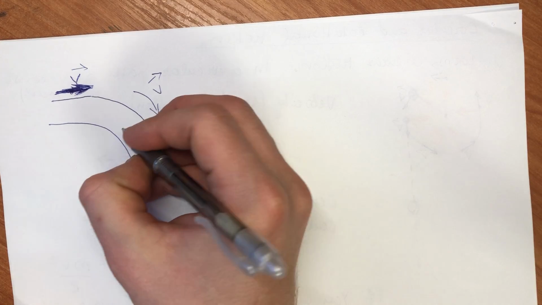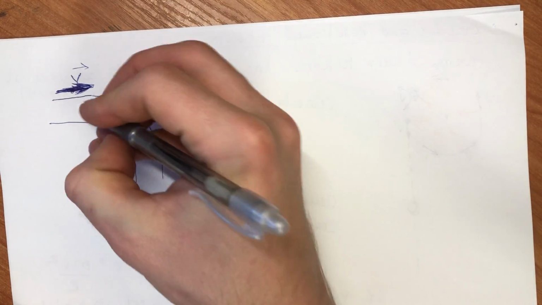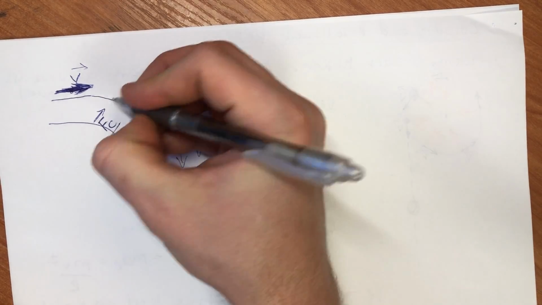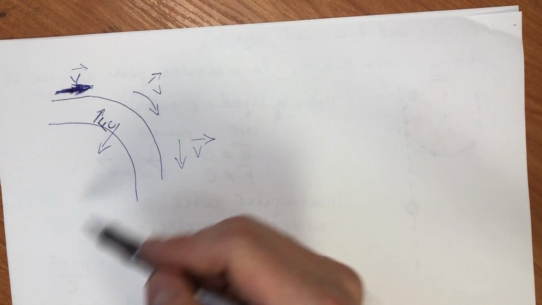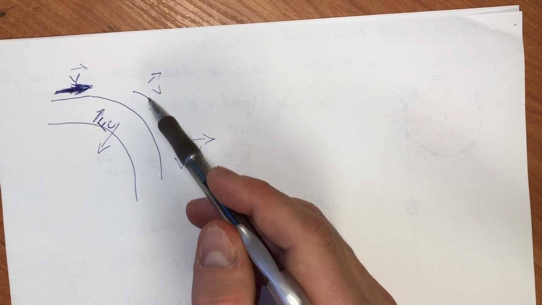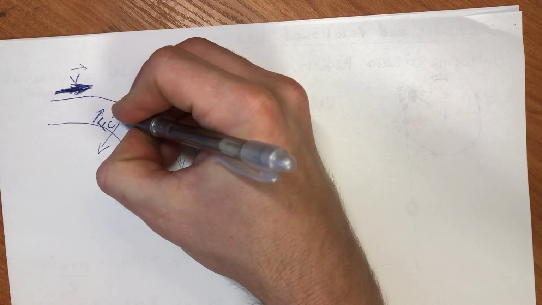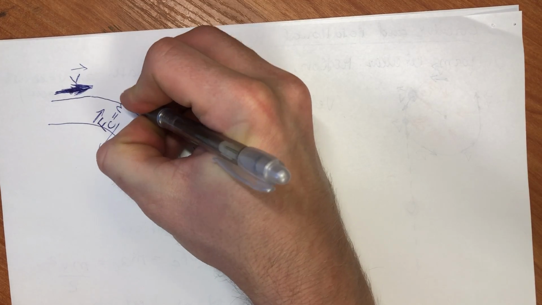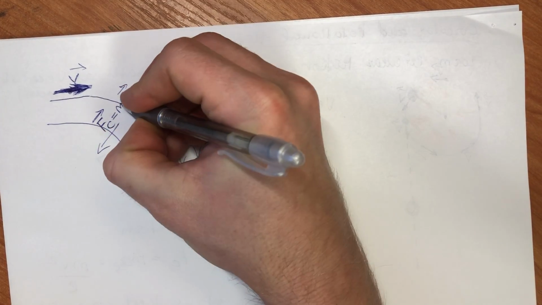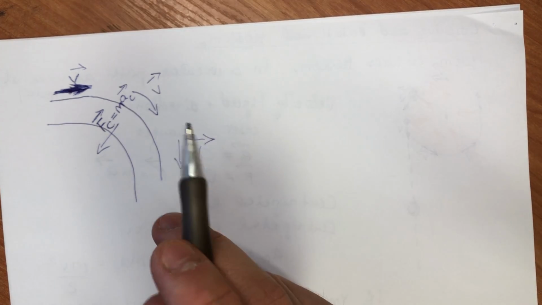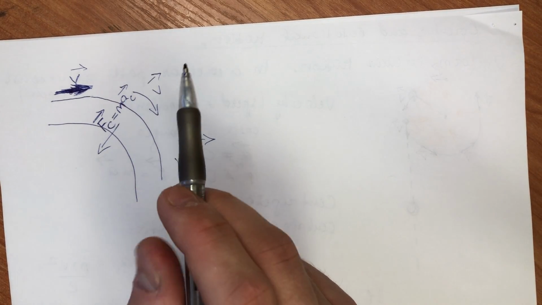So it means that there has to be some kind of centripetal force, and this centripetal force is going to the center of a circle, and also there has to be centripetal acceleration, according to Newton's second law.